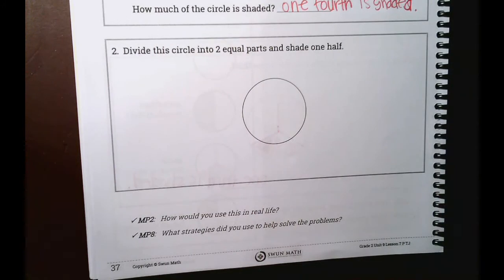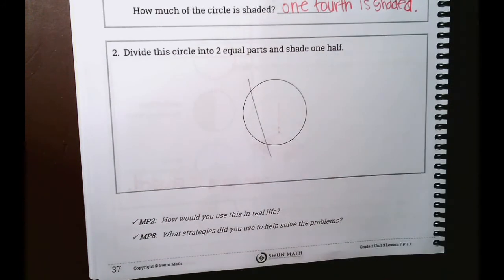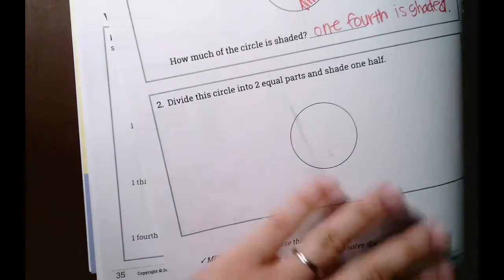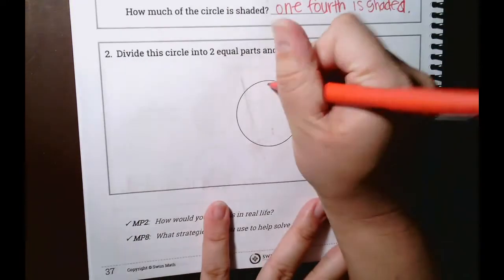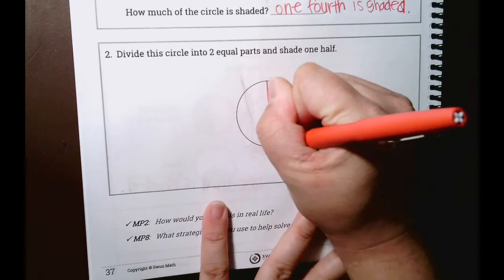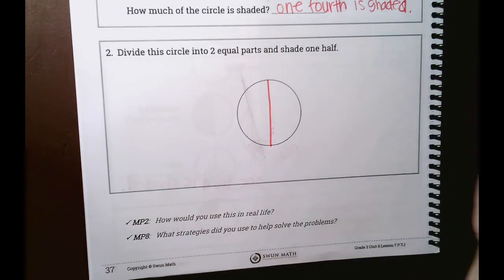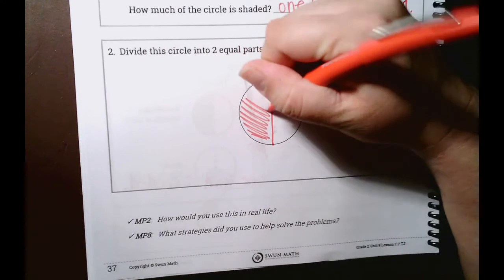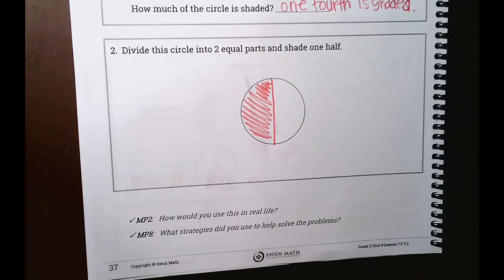Would it be equal if I drew a line like this? No. Make sure you remember that 1/2 of a circle is just going right down the middle. And then you're going to go in and shade one of your halves. And that's it. Easy peasy.